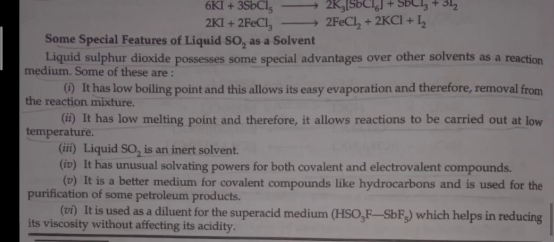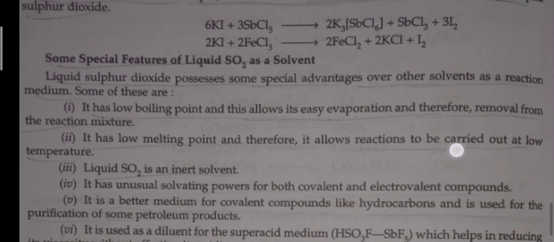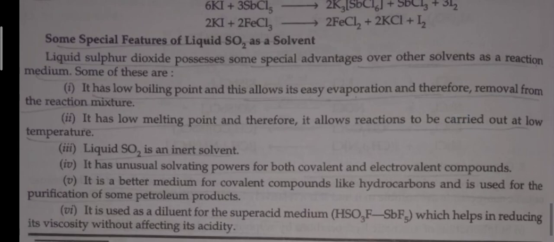Some special features of liquid SO2 as a solvent. First, it has a low boiling point and this allows its easy evaporation and therefore removal from the reaction mixture. Second, it has a low melting point and therefore it allows reactions to be carried out at low temperature. Third, liquid SO2 is an inert solvent. Fourth, it has unusual solvating power for both covalent and electrovalent compounds.